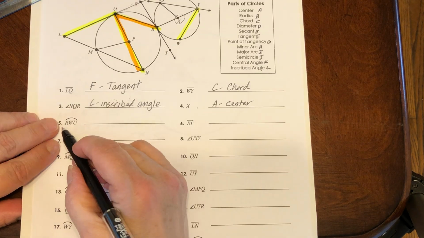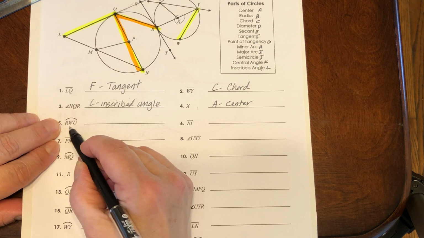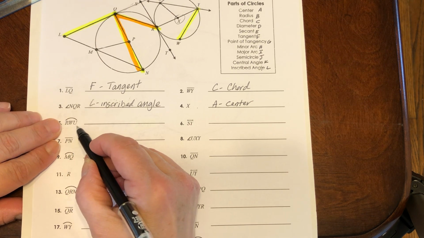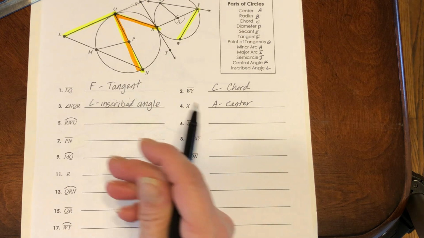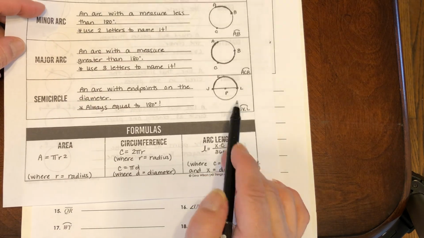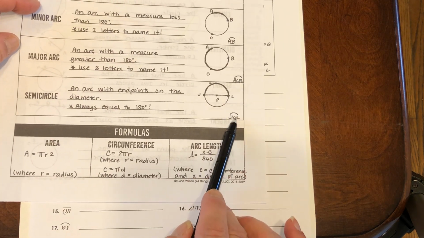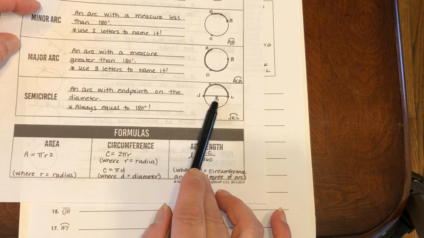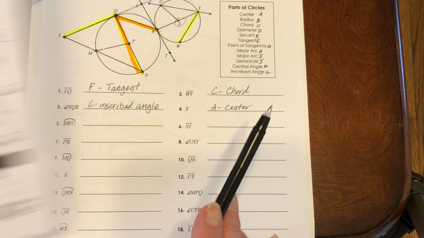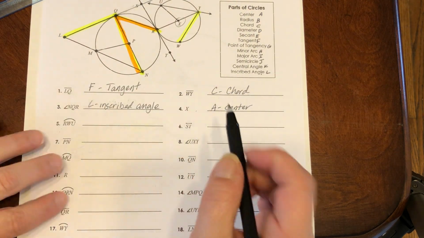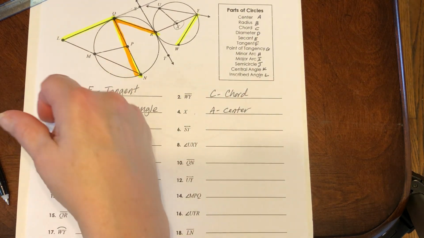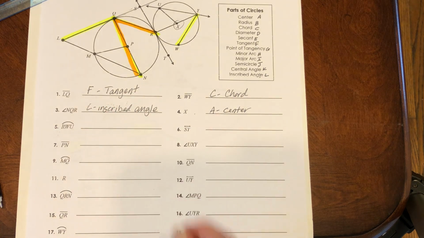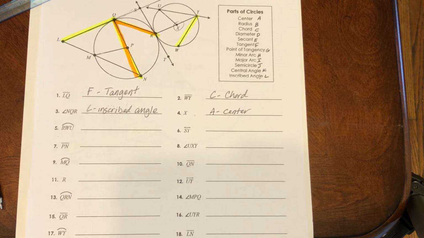Let's take a look here. This has to be a major arc, but I have to be careful because a semicircle and a major arc both use three letters. So I have to check: is it half the circle or is it more than half? Where is R, W, U?